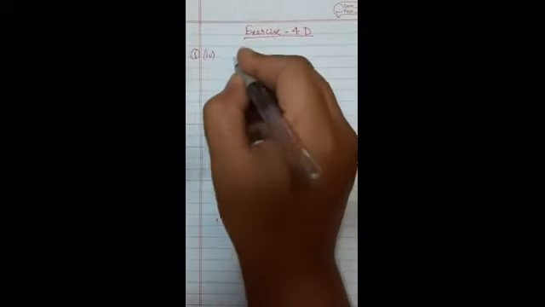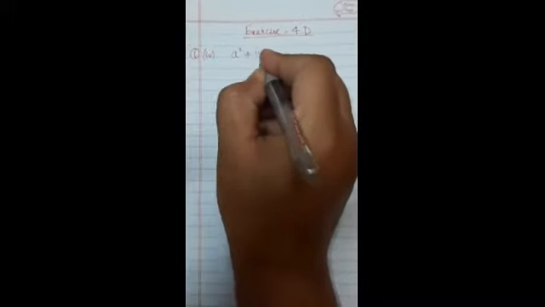So, let us start with the fourth part of the given question. There are four parts in total. We are going to do the last part of it. The expression given to us is a square plus 13a plus 40.